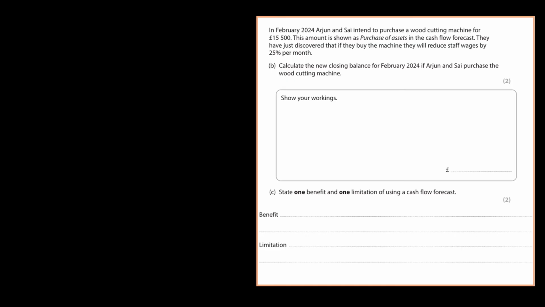Okay, now let's have a look at the next question. It's one of those continuation questions from the previous question. Got a scenario with it and a box that says show your working. So it can only mean one thing, a calculation question. So make sure that you do show your workings. Likely you will lose a mark if you don't do that. This question is worth 2 marks and then another 2-mark question to follow.